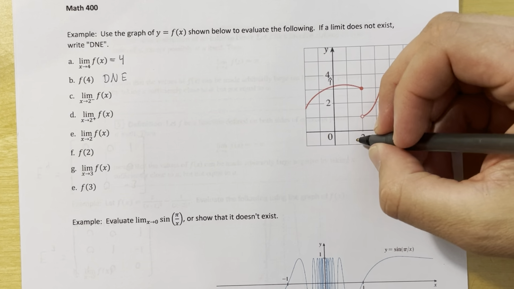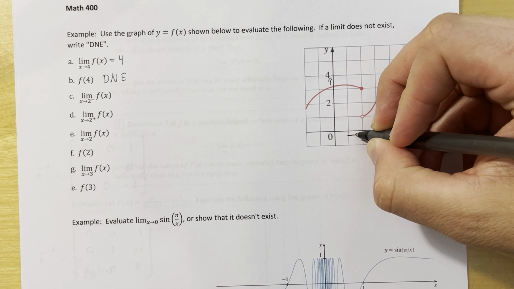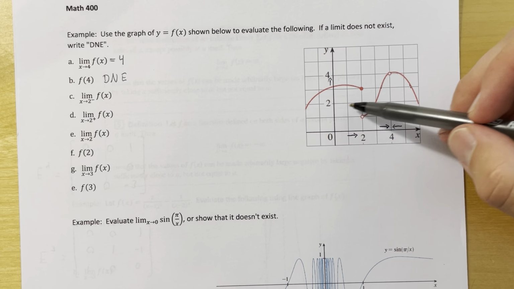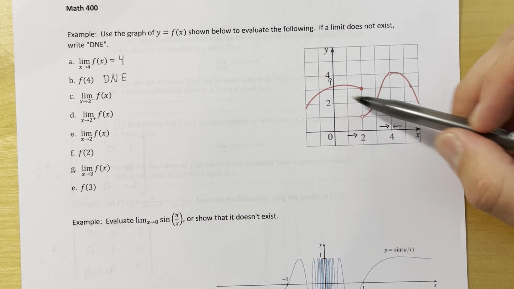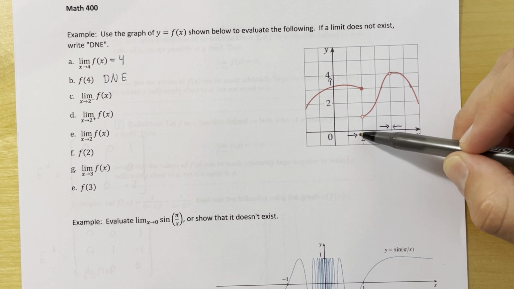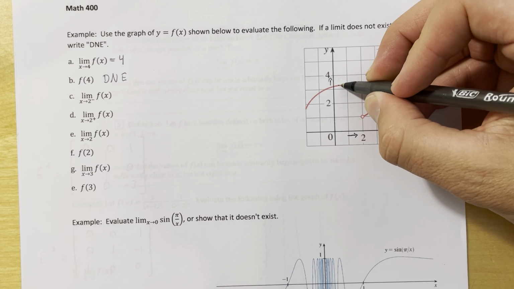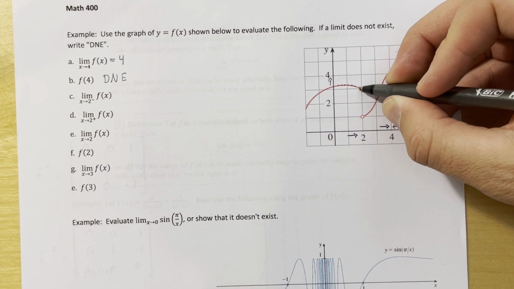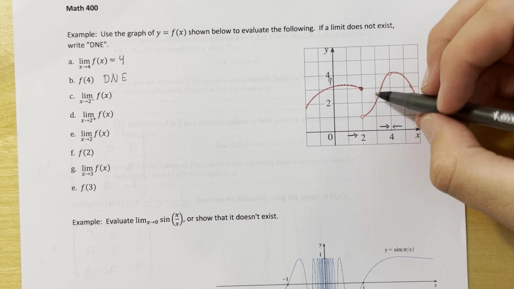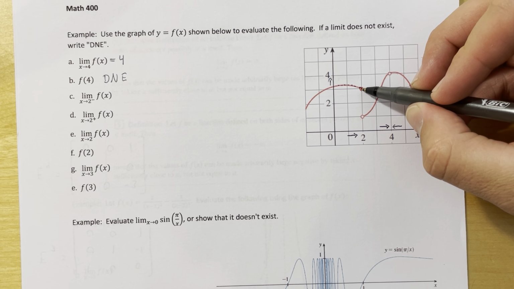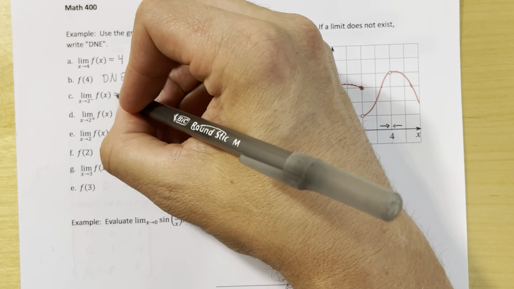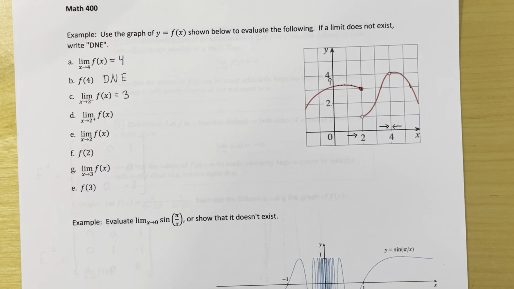That means I only want to look at x values that are on this side of 2. And those points, the points on the curve corresponding to those values that approach 2 from the left, all appear on this little branch of our curve. And you can see that they're approaching this solid point right here. What would the y-coordinate of that point be? Well, it's right between 2 and 4. It looks like that would be 3. So I would say that that left-hand limit is equal to 3.